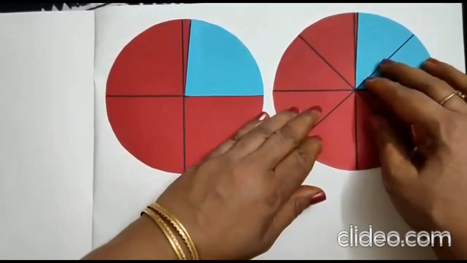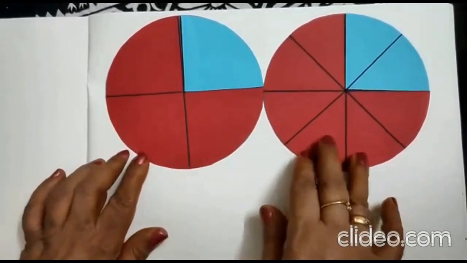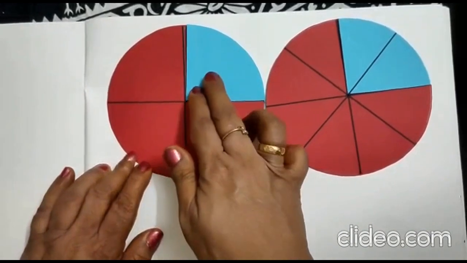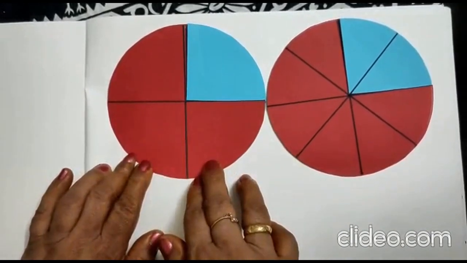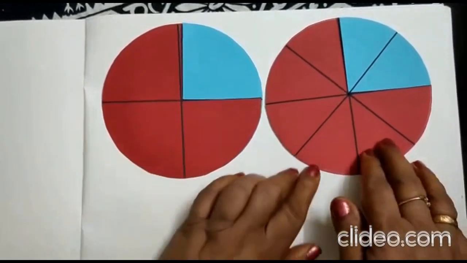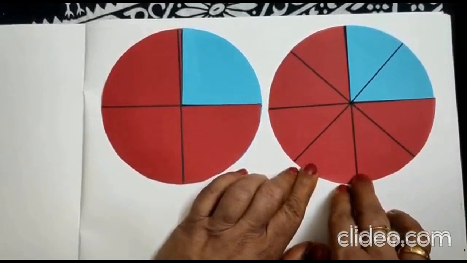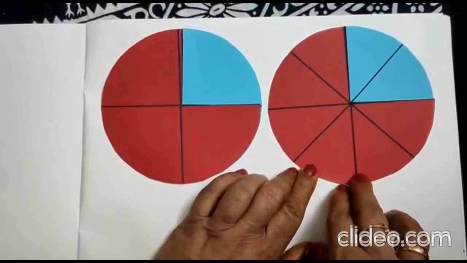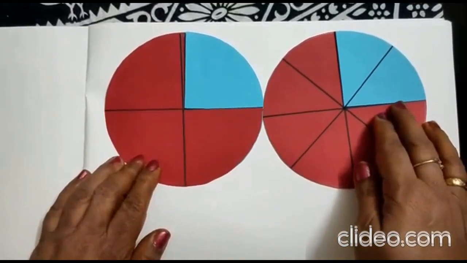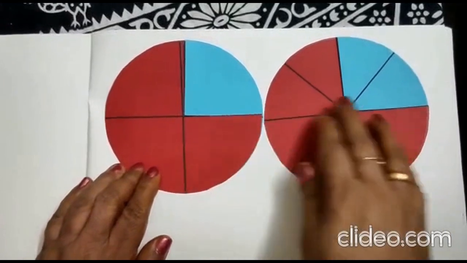Now, can you see, children, what fraction is represented by this circle? It is 1 upon 4. 1 out of 4 means 1 upon 4. And here 2 out of 8, that means 2 upon 8. Can you see? 1 upon 4 and 2 upon 8 are both equal. They represent same part of the whole.